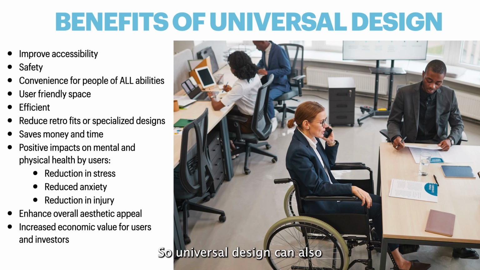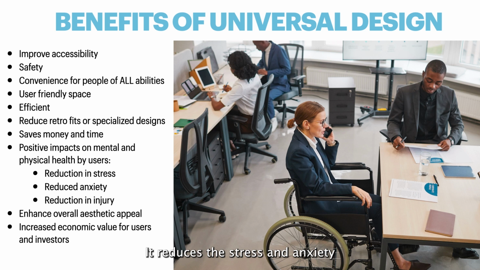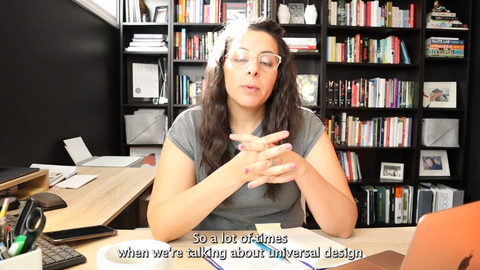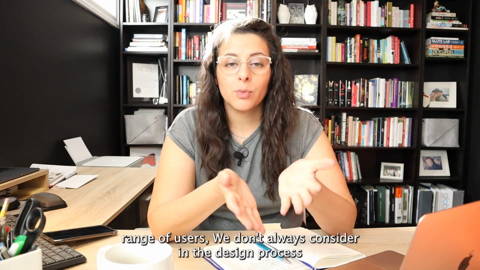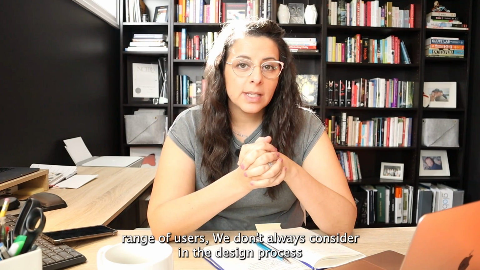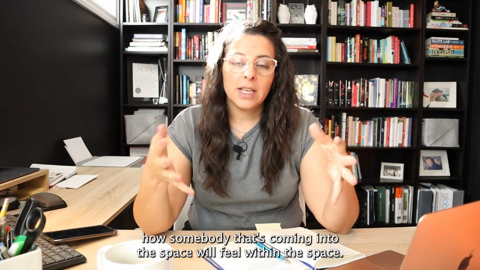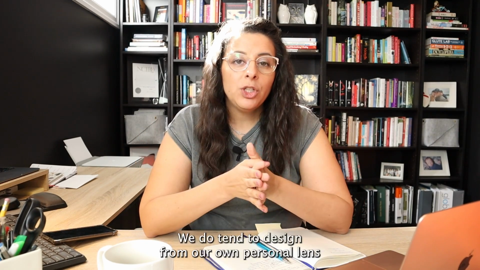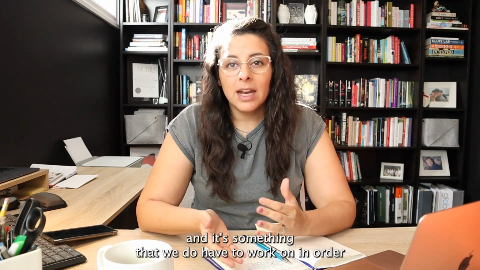So universal design can also have a lot of positive effects on mental health and physical health. It reduces the stress and anxiety, and of course, reduces the risk of injury. A lot of times when we're talking about universal design and creating these spaces to really accommodate the broader range of users, we don't always consider in the design process how somebody that's coming into the space will feel within the space.